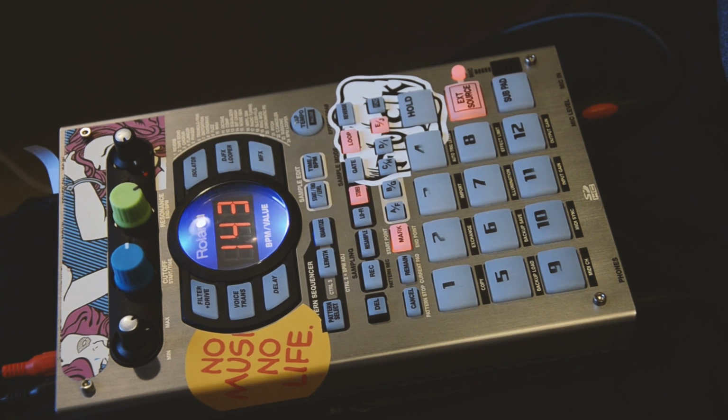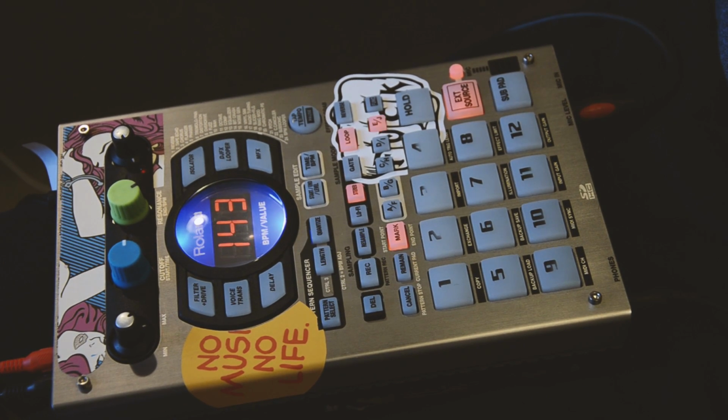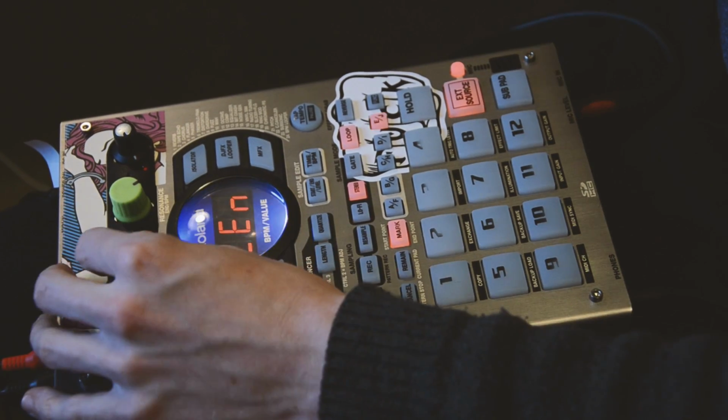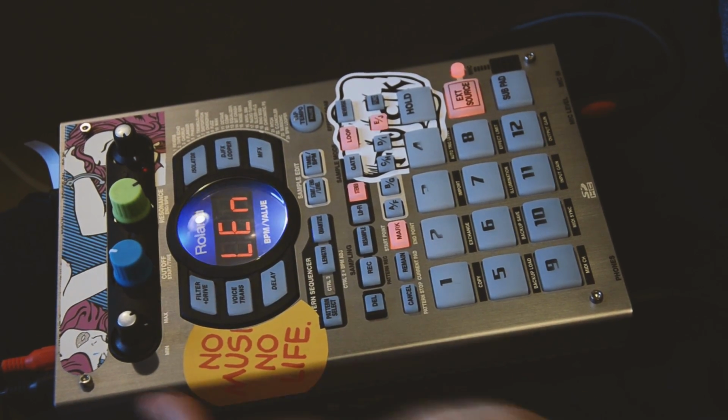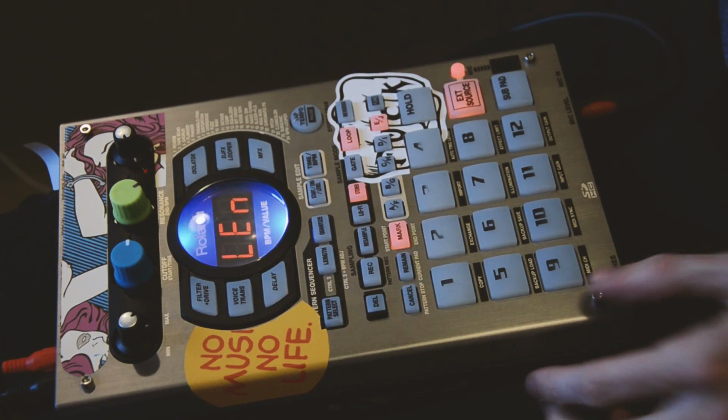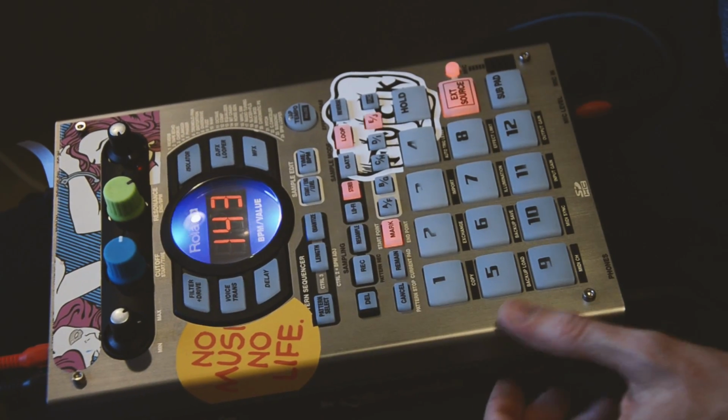Okay, so as you can see there, I messed around with a few of the parameters, but mainly just the length of the sample, the length of the effect, which is with the first control knob. As you can see, it says len, or length. And so yeah, I'll talk you through.